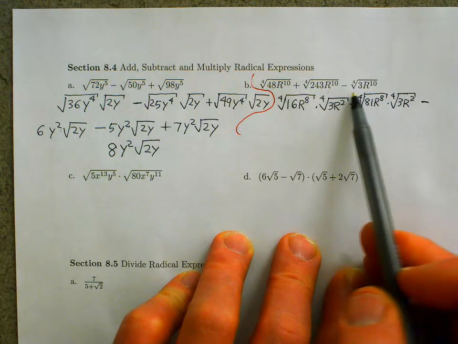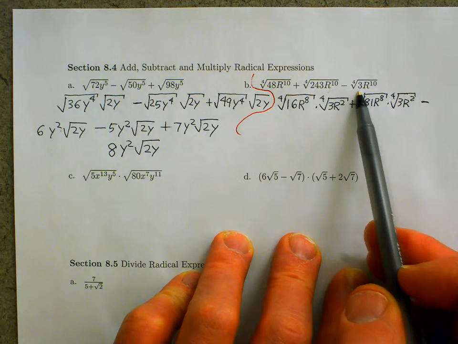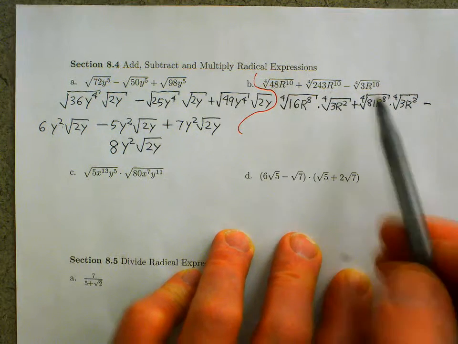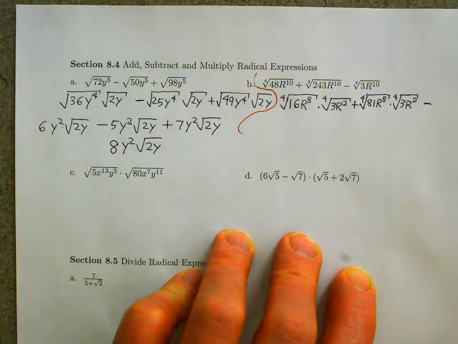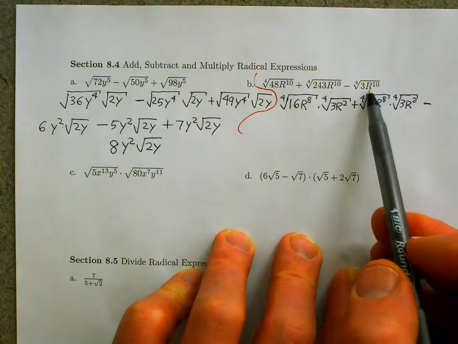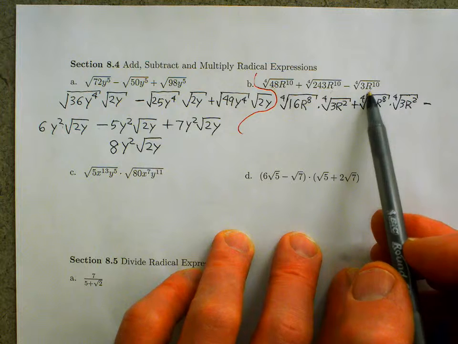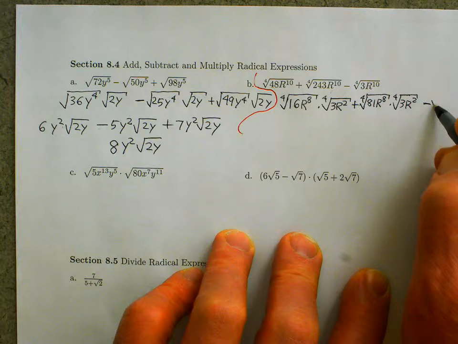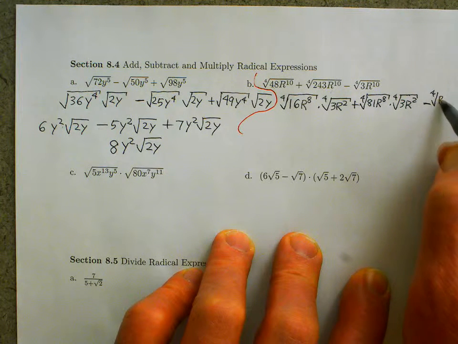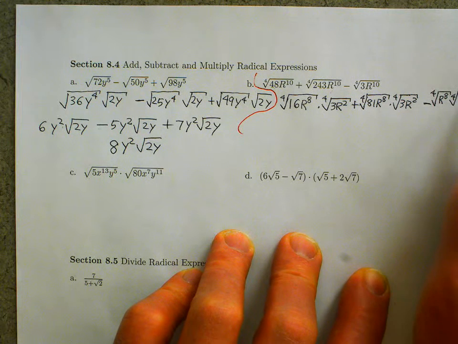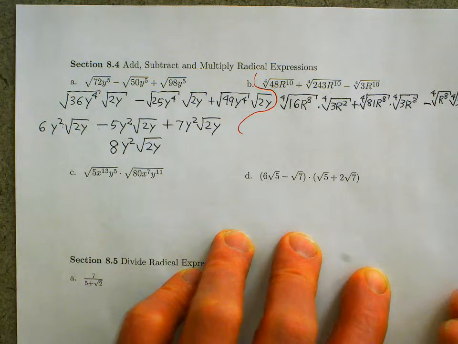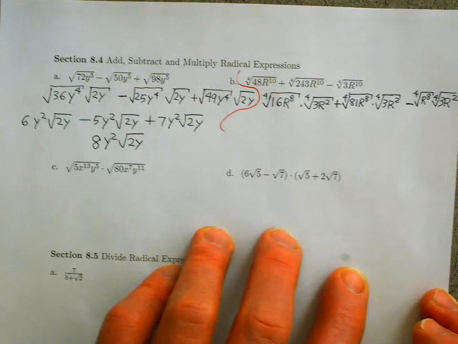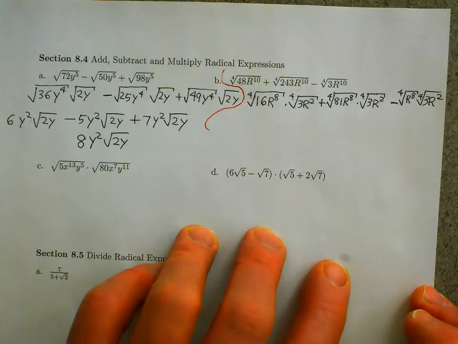And then we get the last term, minus the fourth root of 3r to the 10th. The fourth root of 3 cannot be simplified further, but the largest factor of r to the 10th that's a perfect fourth power is r to the 8th. So we rewrite that as the fourth root of r to the 8th times the fourth root of 3r to the second. So there you can see it all, I think.